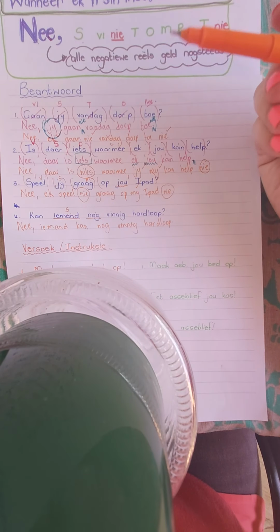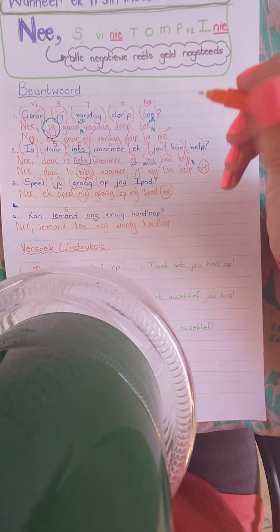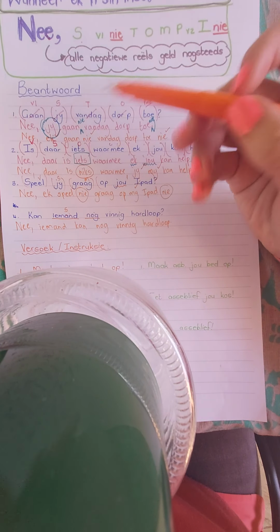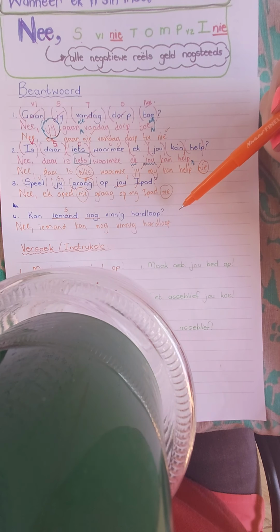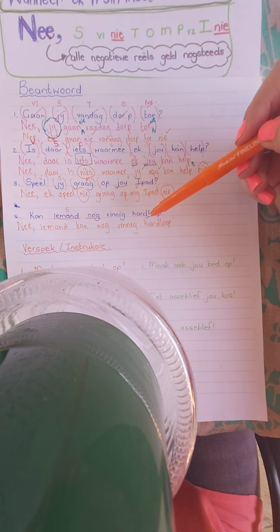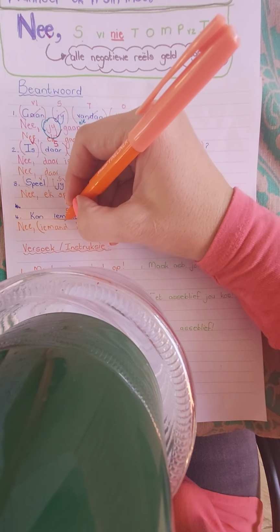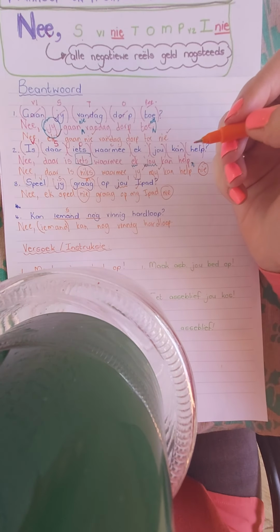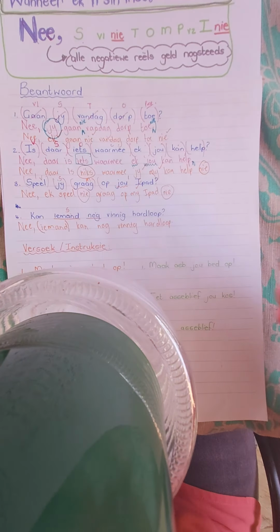I'm only allowed to change one of them because I'm only allowed two negatives in a sentence. If I were to change iemand to niemand, nog to nie meer, and have my nie at the end of the sentence, I'll have three negatives, which I'm not allowed. So rewrite the sentence first so that you can see which one appears first, because the changing word that appears first is going to change. So iemand is going to change to niemand.